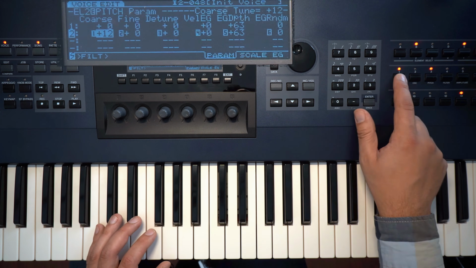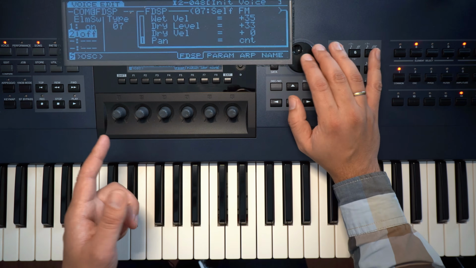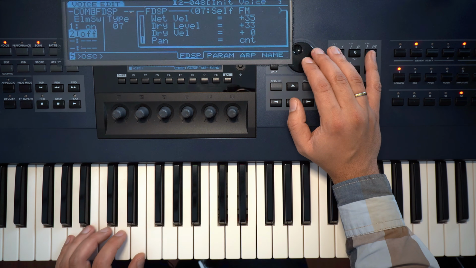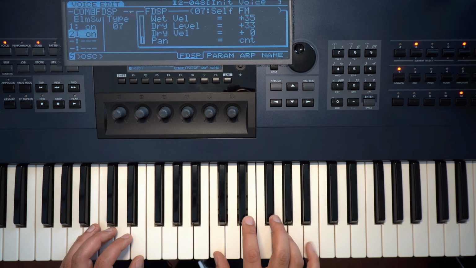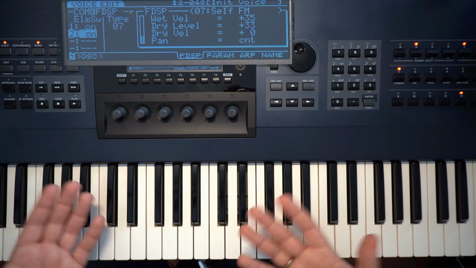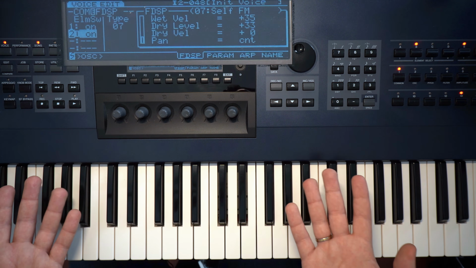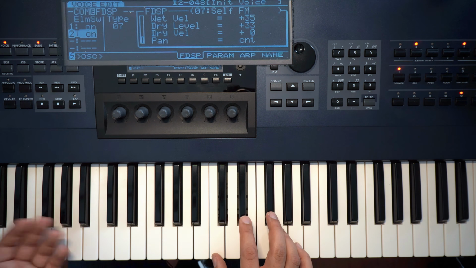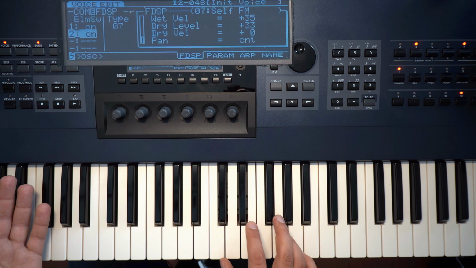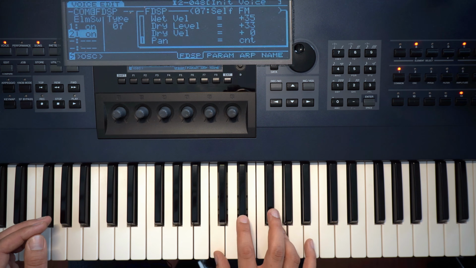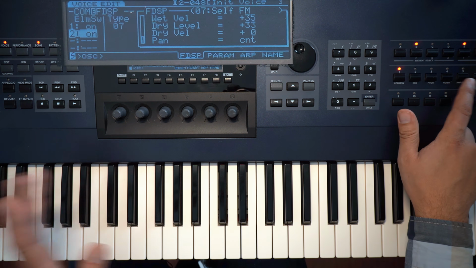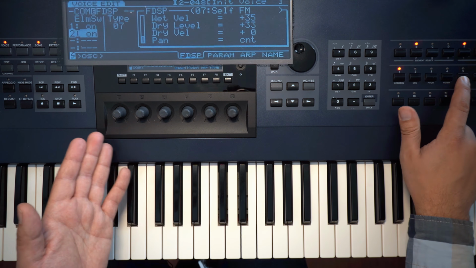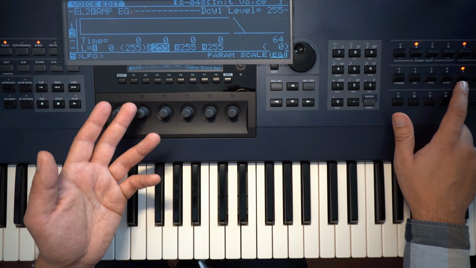Now let's go back to the common page and turn on the FDSP modulation on the second oscillator. Now, as you perhaps expected, we've got this typical frequency modulated distorted sound. Alright, and now let's apply an amplitude envelope to the second oscillator.